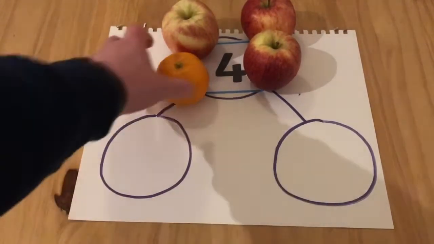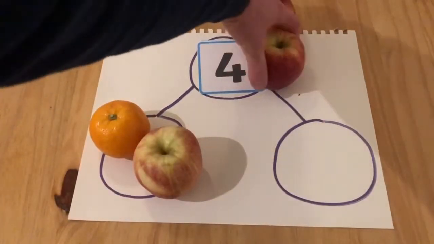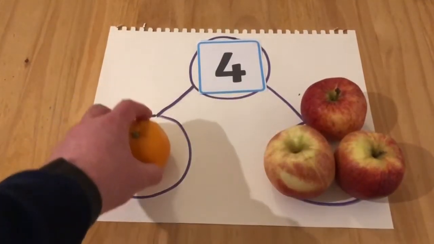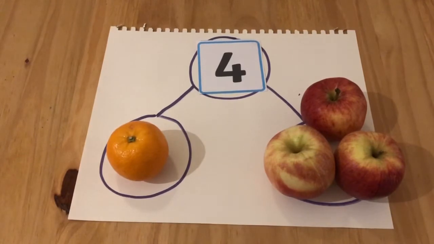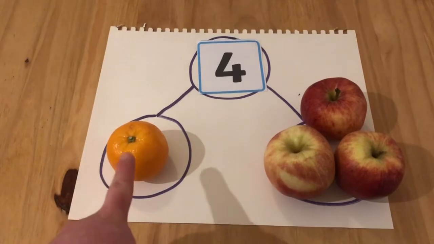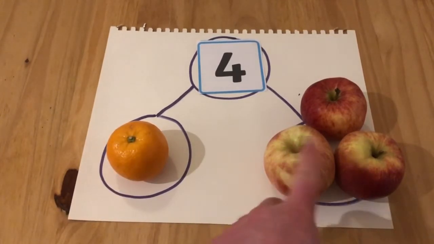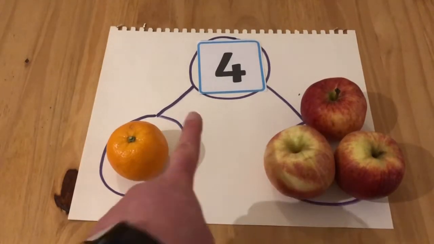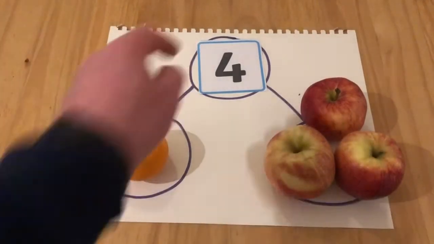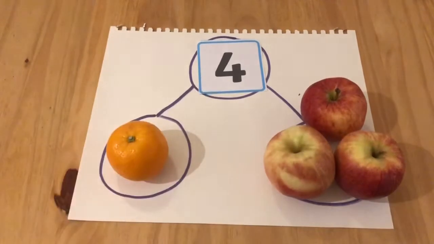Let me see. I might put, let's put that orange and apple in there. Maybe these 2 apples over here. Maybe I'll move that across there. What do we think? So I have got, how many in this part? 1 orange. How many apples? 3. 1, 2, 3 apples. 1 orange and 3 apples. These are equal to the whole at the top. That's 1 add 3 equals 4.